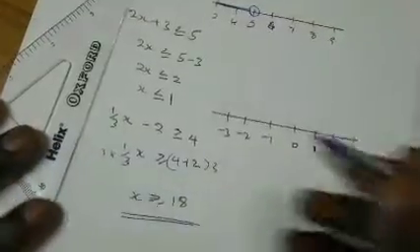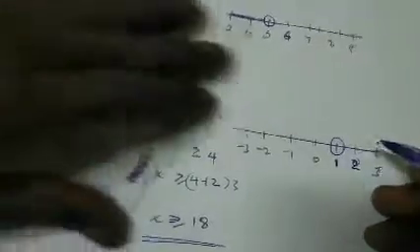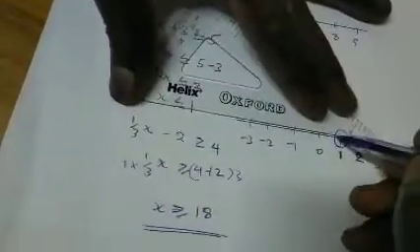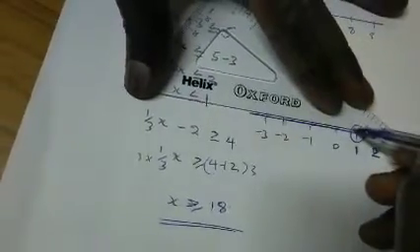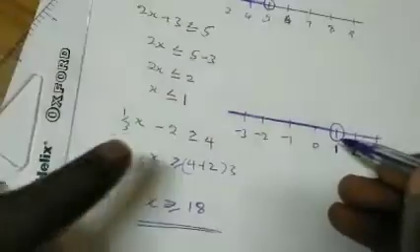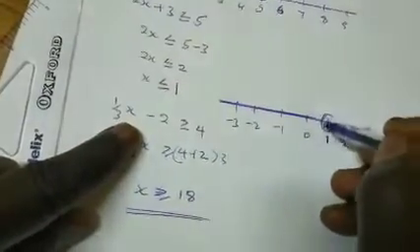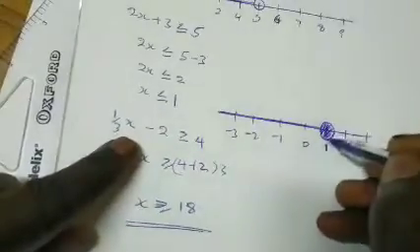So if x is less than or equal to 1, we circle 1, and all the values that are on the left hand side of 1 should be shaded. So x will take the values from 0 downwards, because there is an equality sign, therefore the circle inside here will be shaded because 1 is also included in that number line.